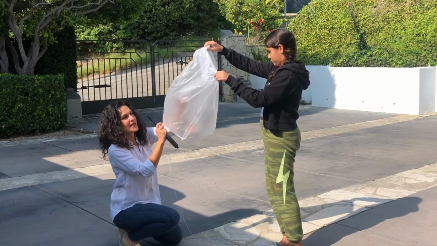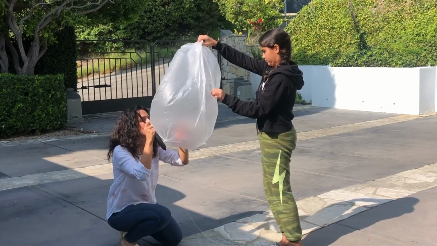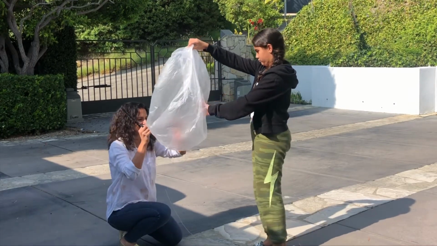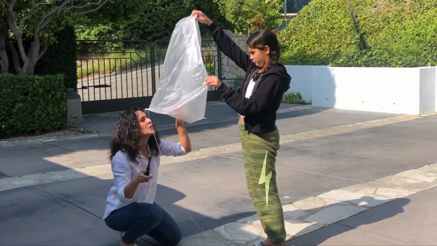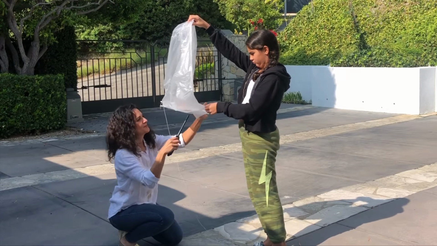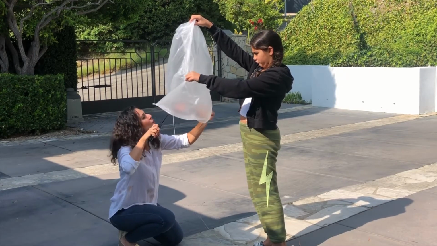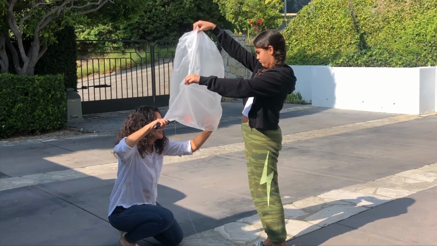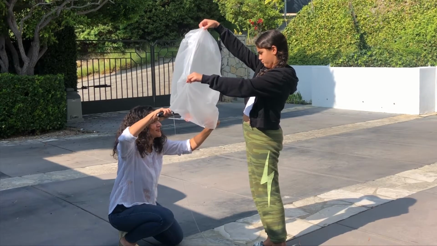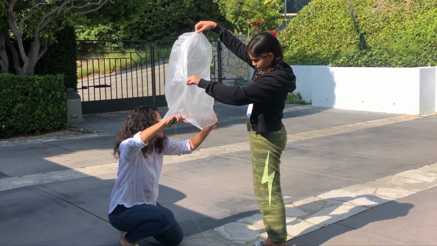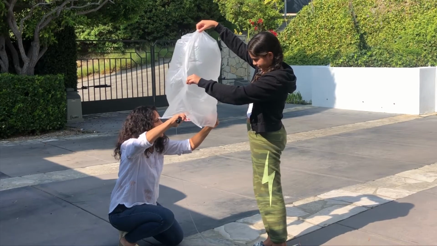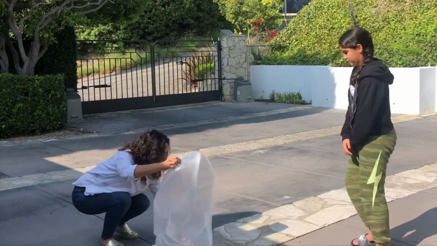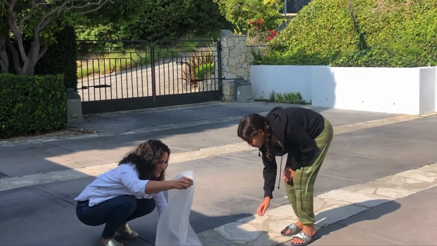Making sure the bag is away from the flame as I light it very, very quickly. Hold it higher, hold it higher. Lighting up all my candles. Once I have them all lit, I'm going to let go. Oh no, oh no, oh no. Wind. Oh no.